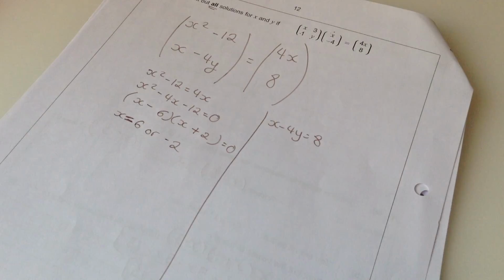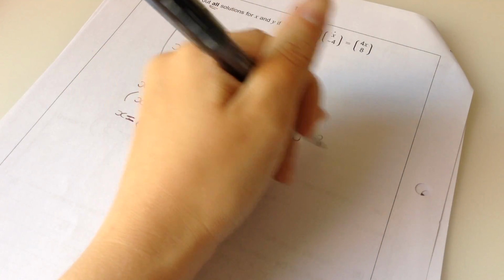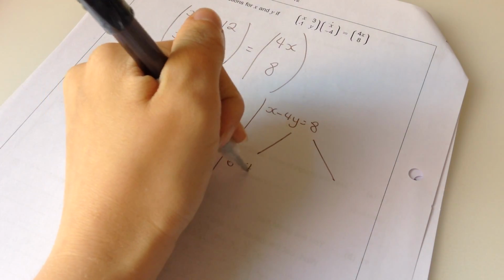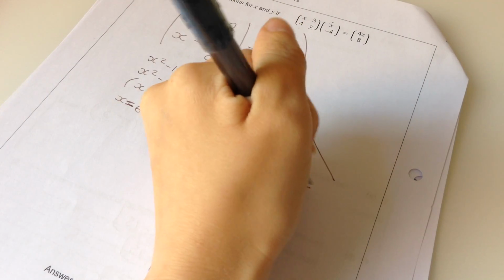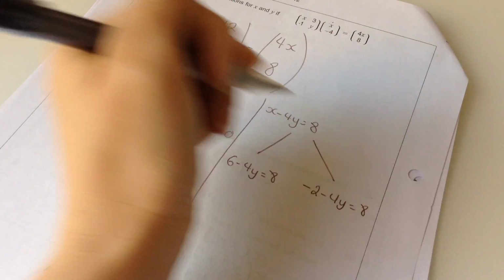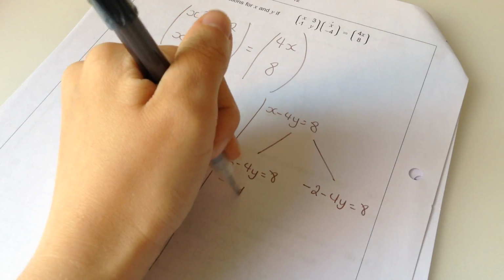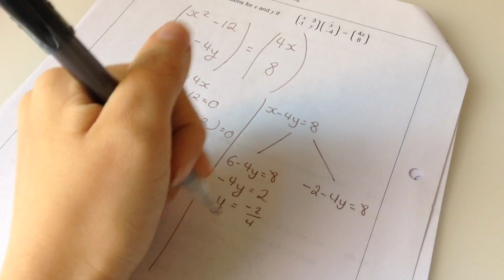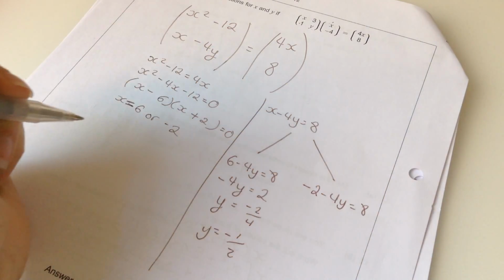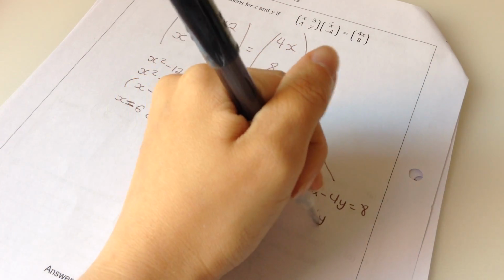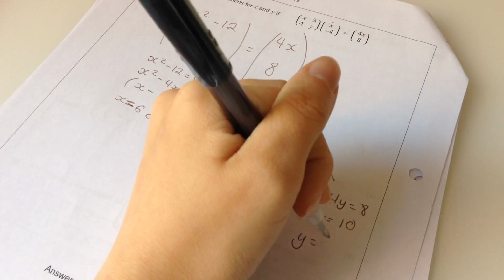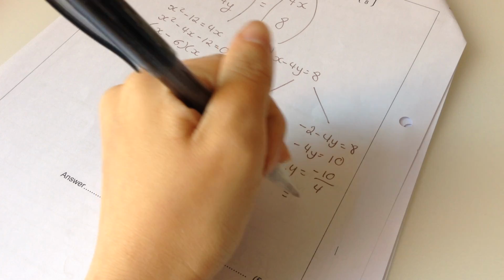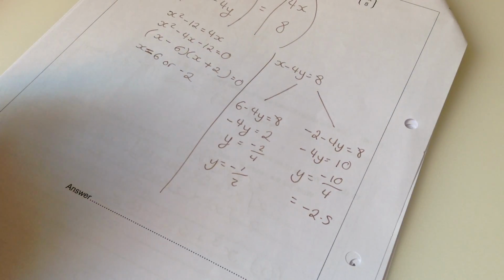So let's put 2 options. So 6 minus 4y equals 8, or it could be minus 2 minus 4y equals 8. So if I solve this one first, 2 by 6 divided by minus 4. And then solve this one. So add 2 divided by minus 4. I don't know why I decided to make that one a decimal.